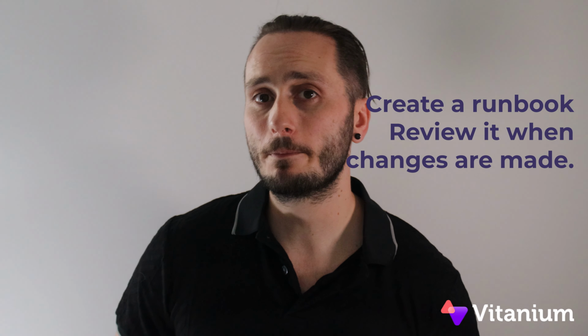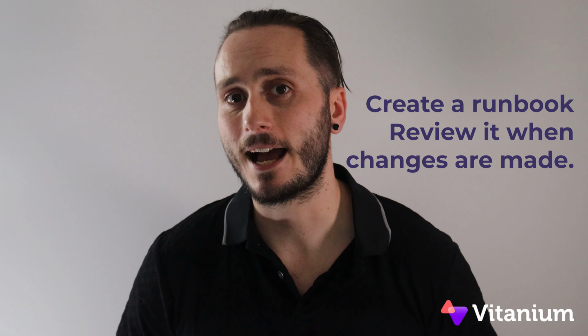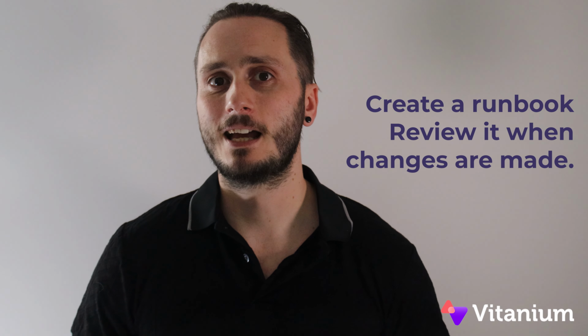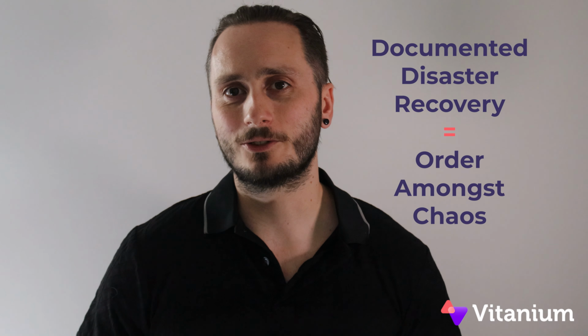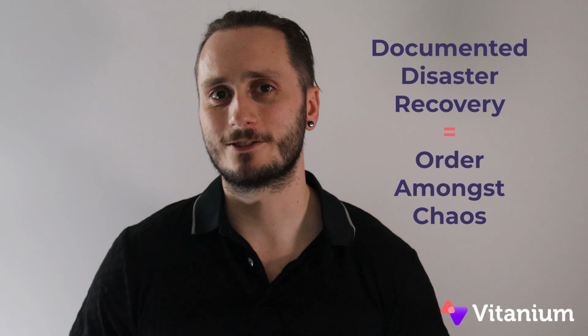This doesn't need to be a massive document. It can be a simple runbook that gets reviewed and updated as and when changes are made. Documenting the steps and the responsibilities is the first step to having order within the chaos of a disaster. Don't rely on memory or undocumented processes during the incident.